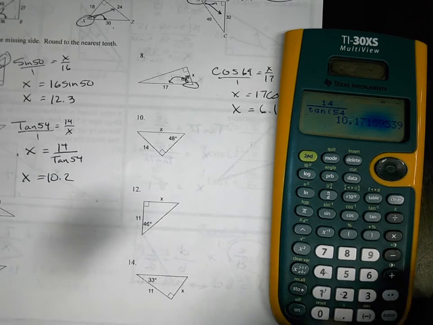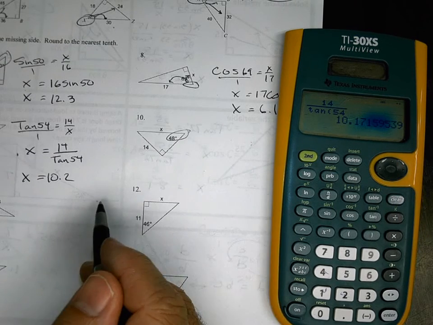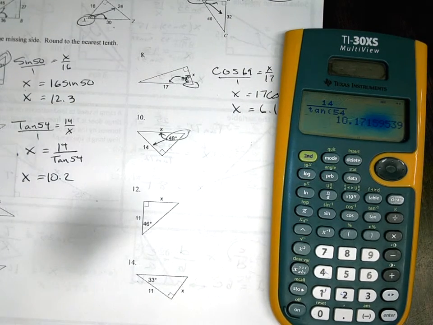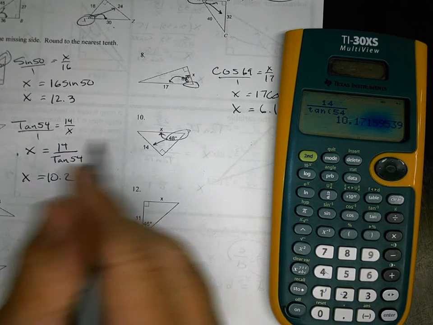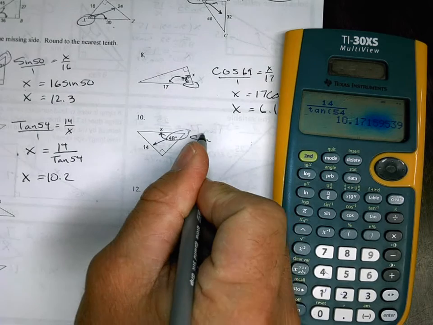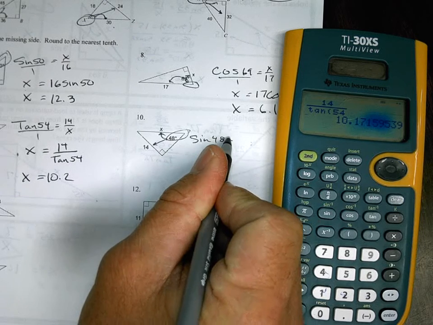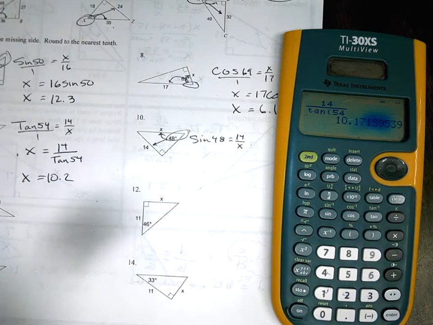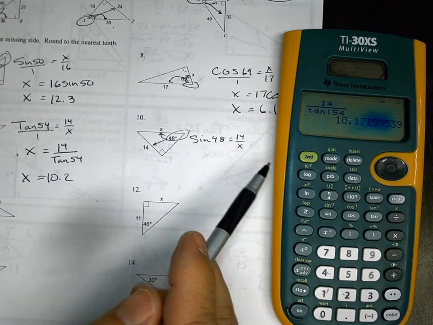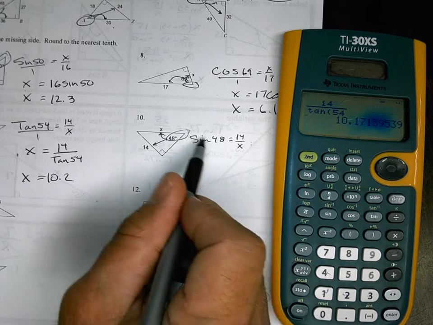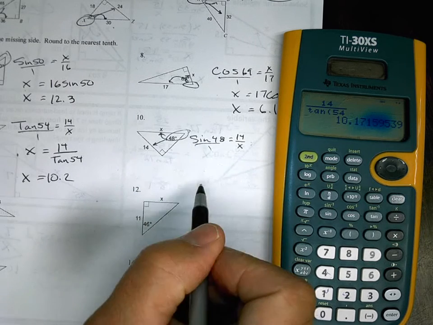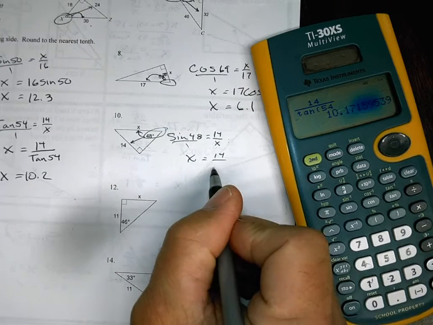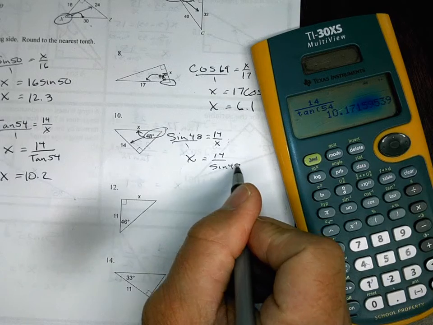Number 10. Again, at step 1, I find my reference angle. Step 2, I figure out what sides I have involved, which is opposite over hypotenuse. So that is sine. So the sine of 48 equals 14 over x. All right, x is my denominator, so I want to use the old switcheroo. So I'm going to switch sine 48 and x to get x equals 14 divided by the sine of 48.